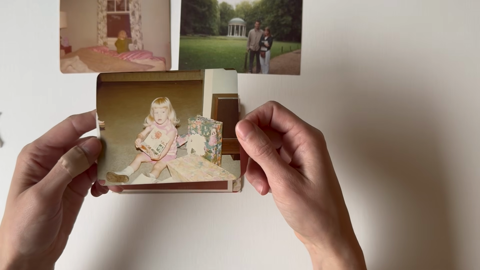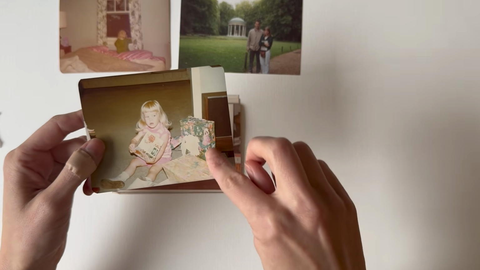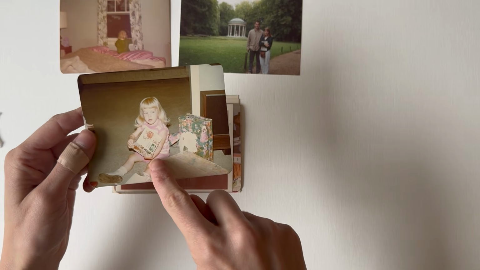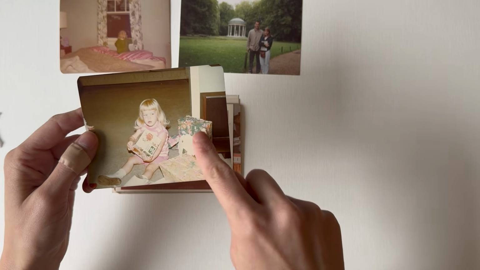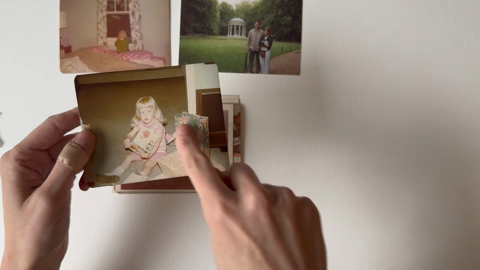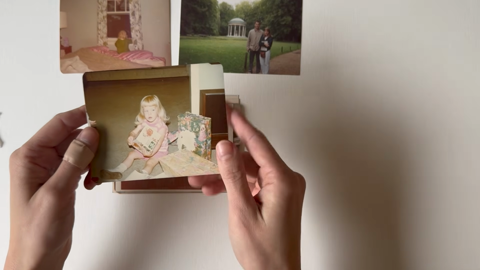This one I like. I think that these gifts and the book in her hands provide a good opportunity to really play with color. And I like her expression. I like that she's looking off to the side, and that could really draw the viewer in.